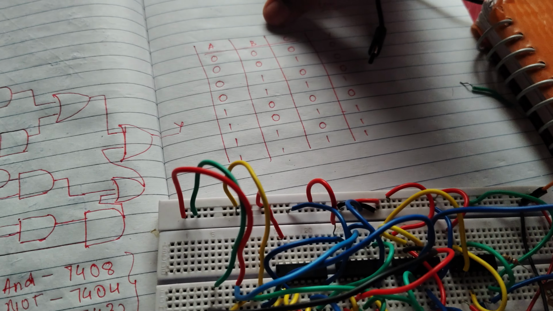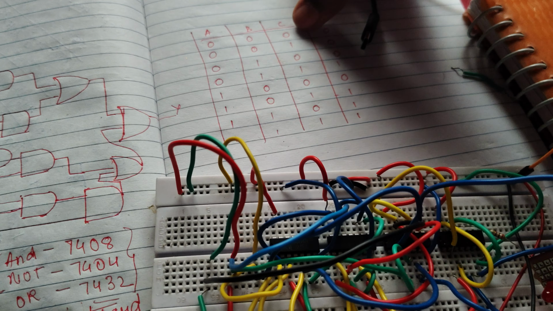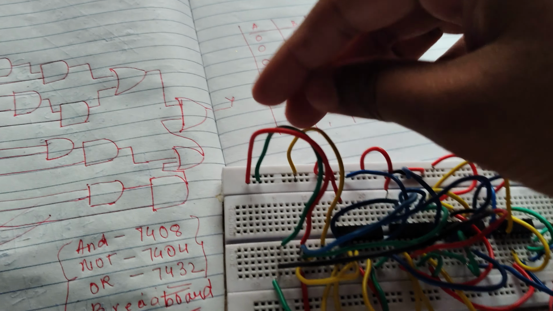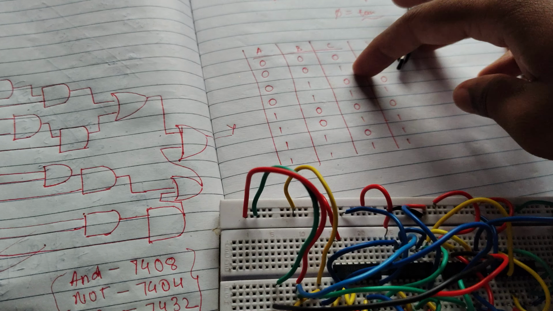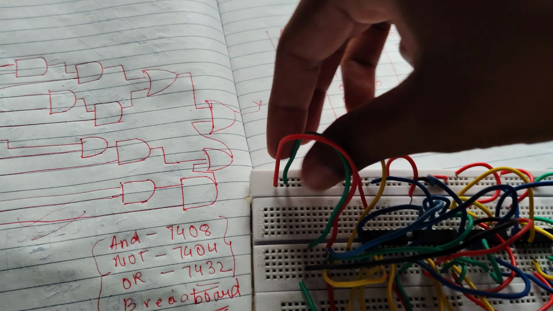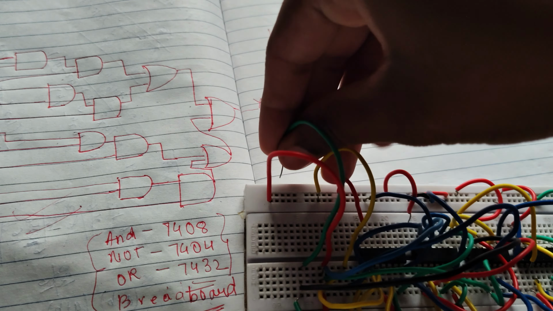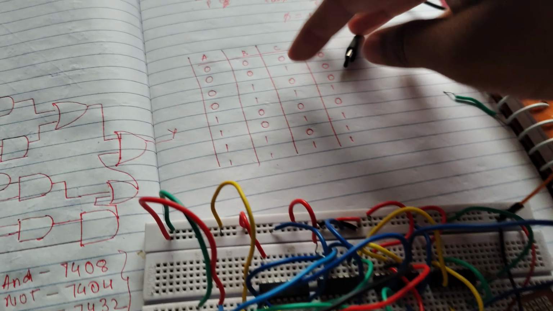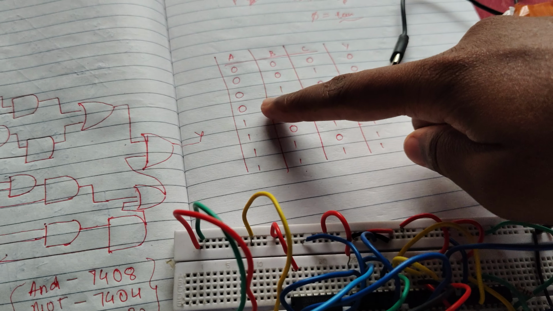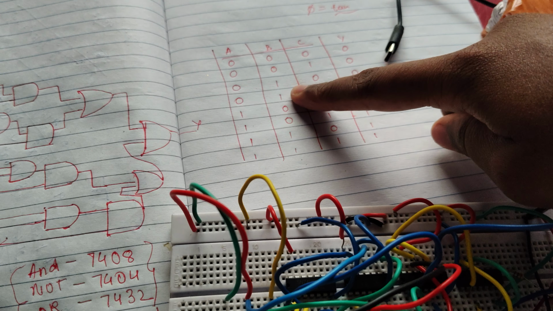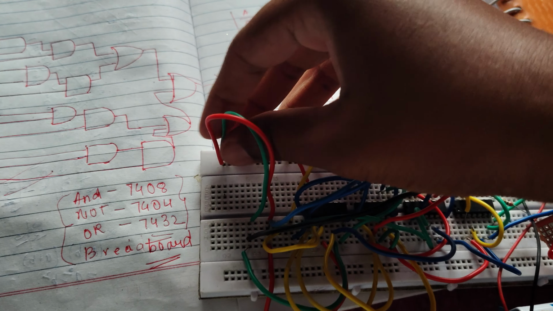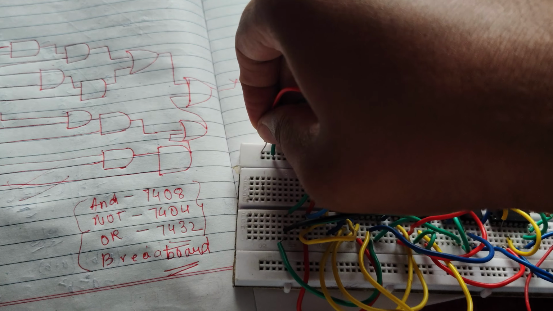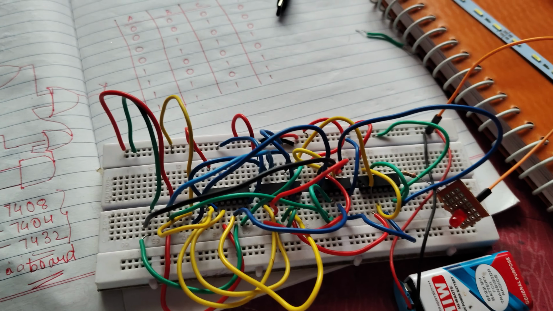Now the next input: A and B are 0, C is 1. Which is C? The green wire is C. So let me take only the green one to 1. So let me put it to 1. C is 1, Y is still 0. Okay, next one is A is 0, B is 1, C is 0. So let me take C back to 0 and put B to 1, that is the red wire. So still Y is 0.